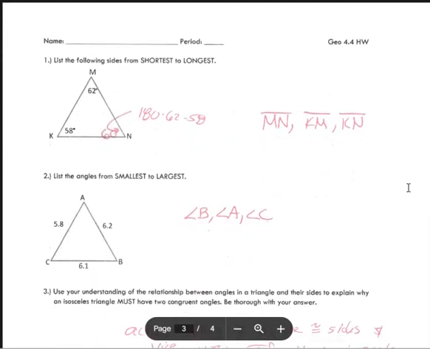Now let's look over the homework. On here, it says, list the following from shortest to longest. Well, I had to first find out what that last angle was, and it was 60 degrees. So I know across from the 58 is the shortest, across from the 60 is the medium, and across from the 62 is the longest. So that's how I got the MN, KM, and KN.